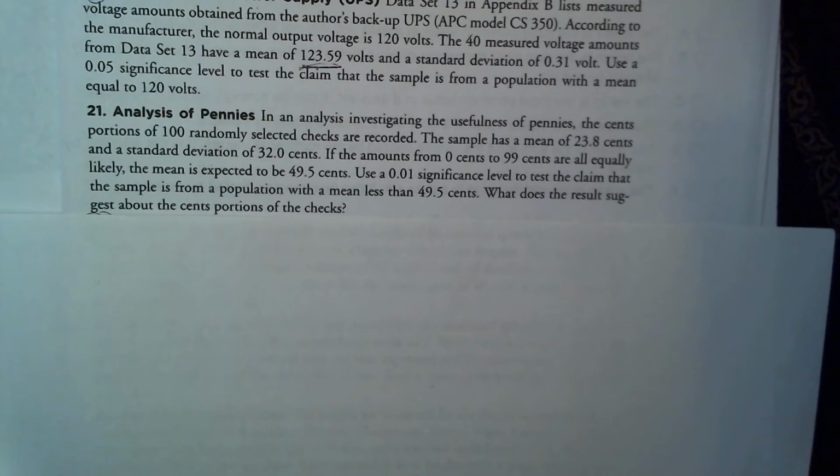If the amounts from 0 cents to 99 cents are all equally likely, the mean is expected to be 49.5 cents. Use a 0.01 significance level to test the claim that the sample is from a population with a mean less than 49.5 cents. What does the result suggest about the cents portion of the checks?